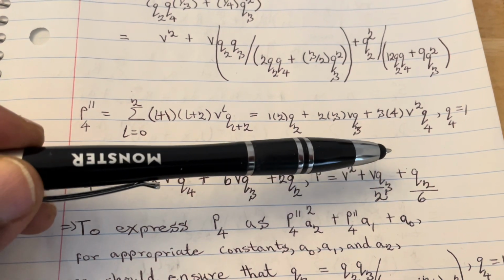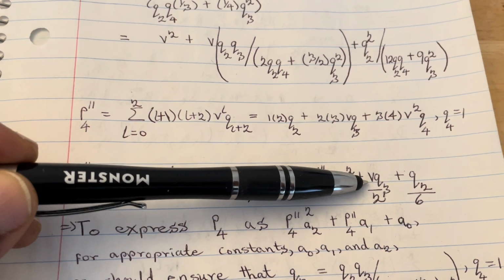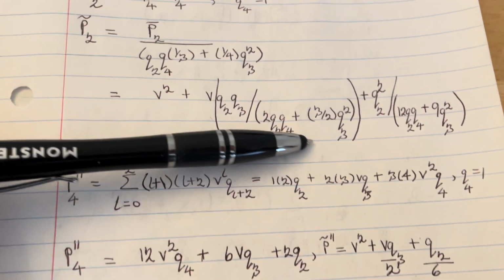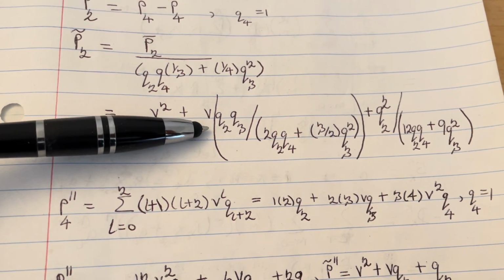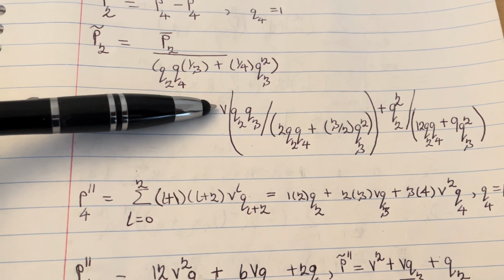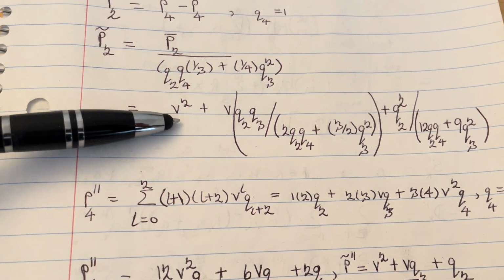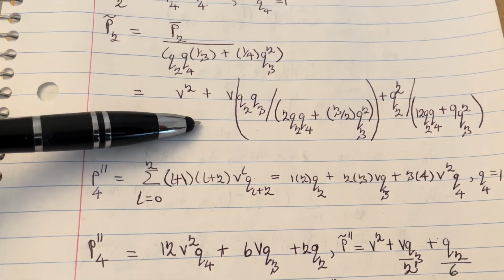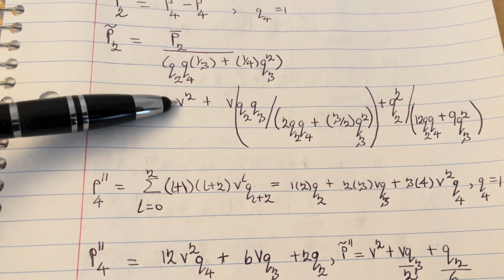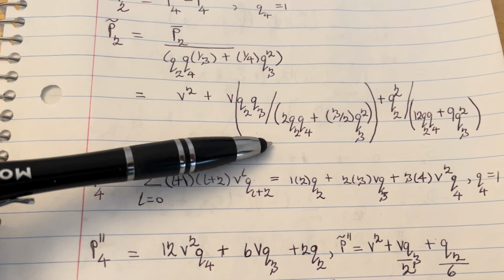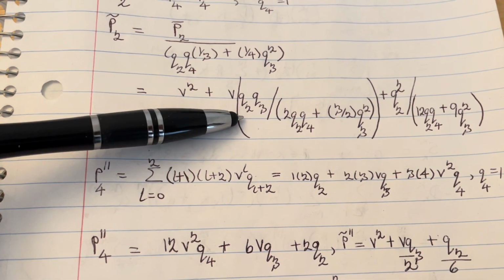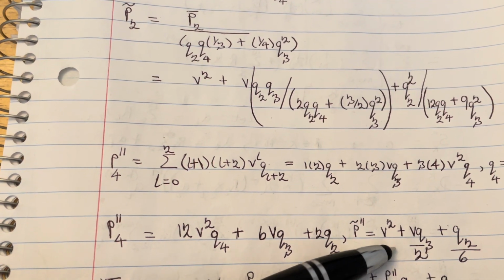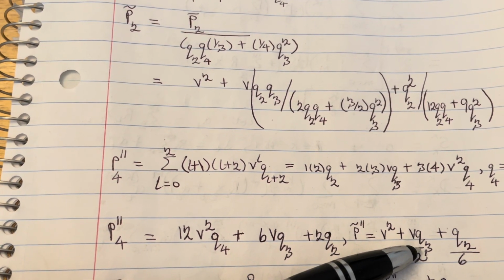Where is it? Right here, of the same order that you have in the other polynomial here. So the order is 1, v to the 1. So the coefficient for the order v to the 2 is 1 by dividing out.